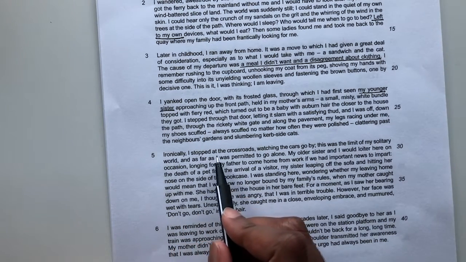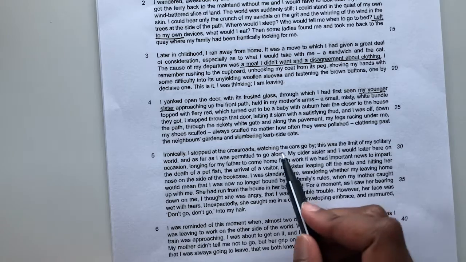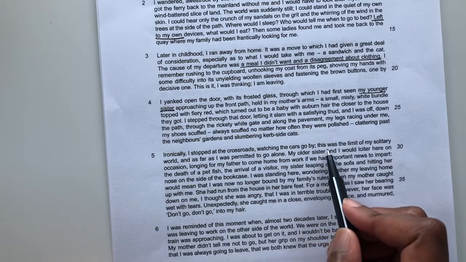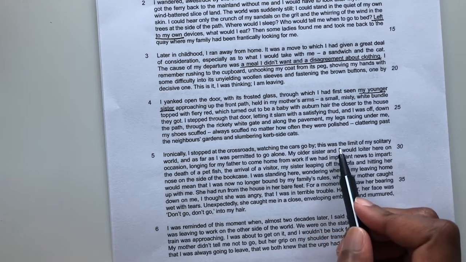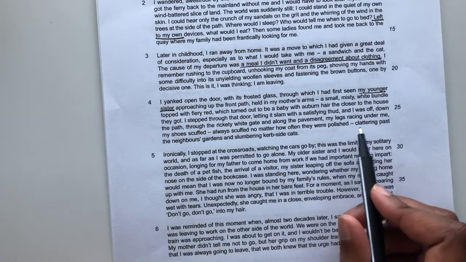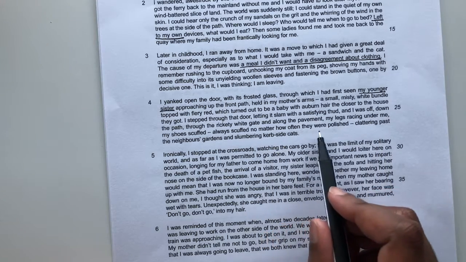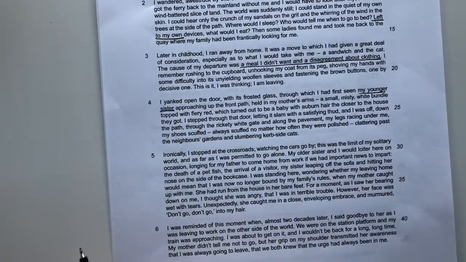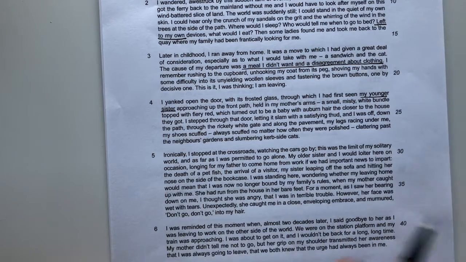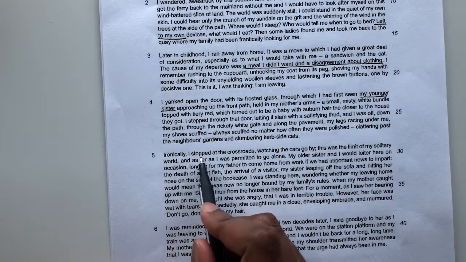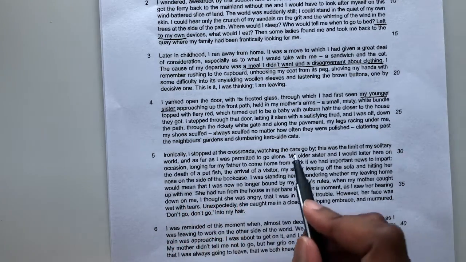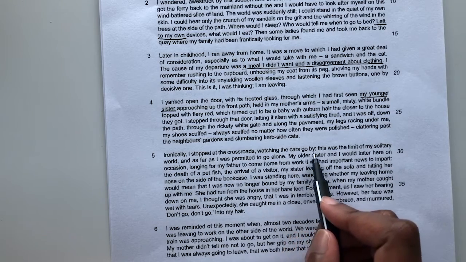Ironically, I stopped at the crossroads, watching the cars go by. Okay. So ironically, I stopped at the crossroads, watching the cars go by.